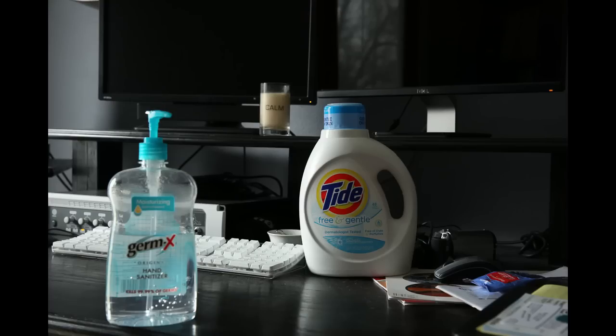Okay, as you can see, shooting at f7.1, all three are somewhat in focus. The Germ X in the front there is not completely in focus, and the calm candle is also not completely in focus because I was actually focusing on the Tide. But if I were to raise the f-stop number more, let's go up to f11, okay? And let me change my settings, so, okay.